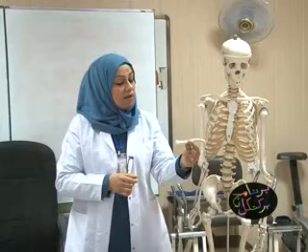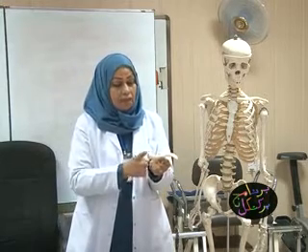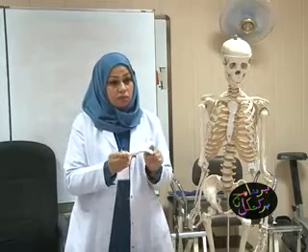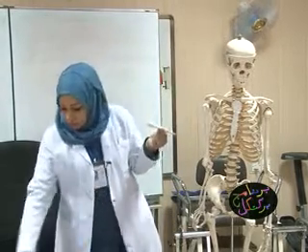So this is the left clavicle. This is the flat end which articulates with the sternum. This is the round end which articulates with the acromion. And this is the anterior curve of the medial part and the posterior curve. So this clavicle is the left one, and this is the right one.